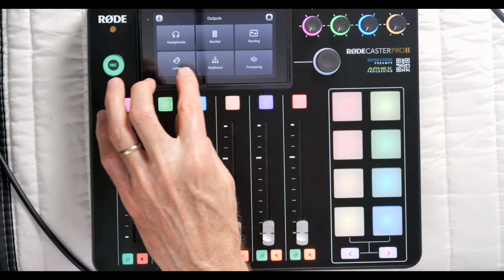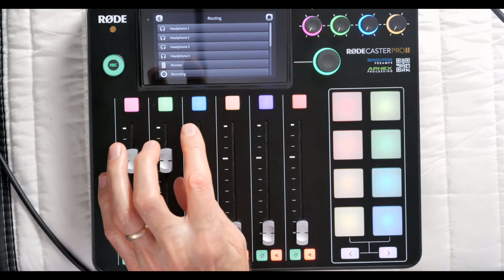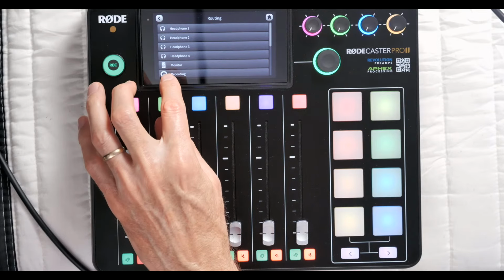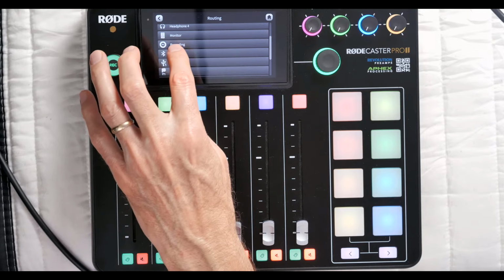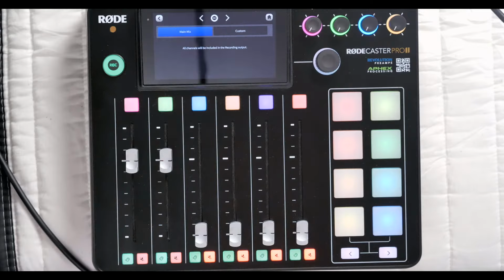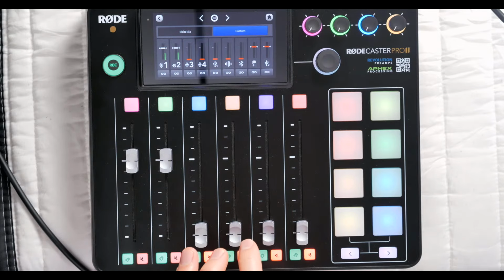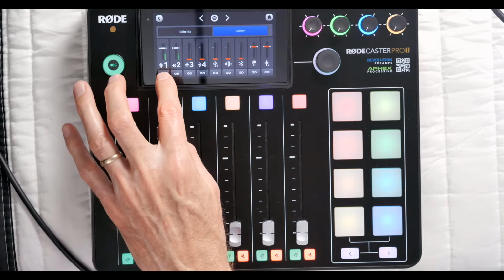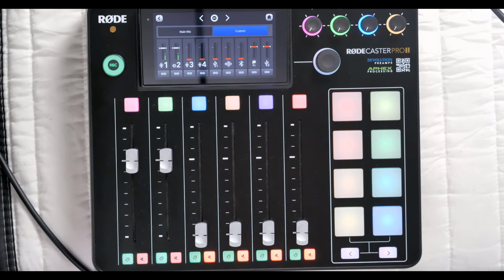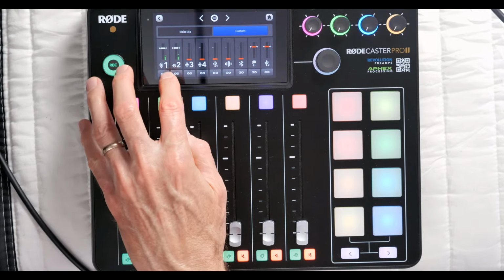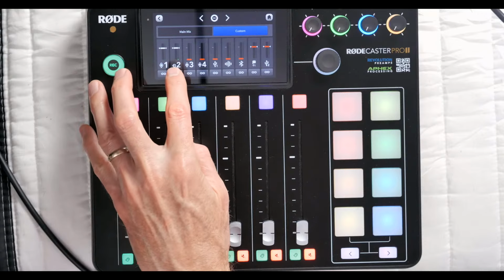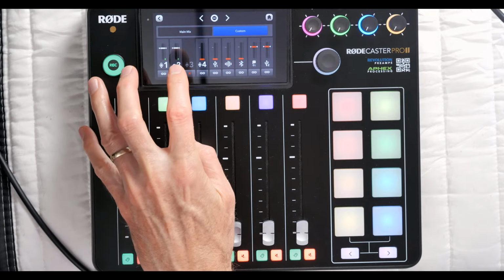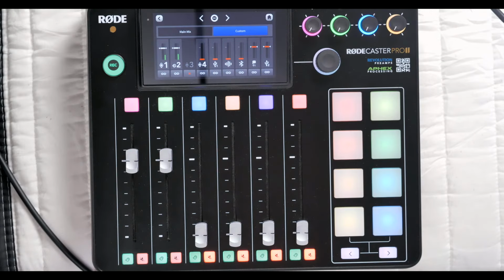Got headphones, listen, routing, recording. I want to, there we go, okay. I don't want the main mix. I want a custom. I want to just record those two. Okay. How do I do this? So what is that on the screen?